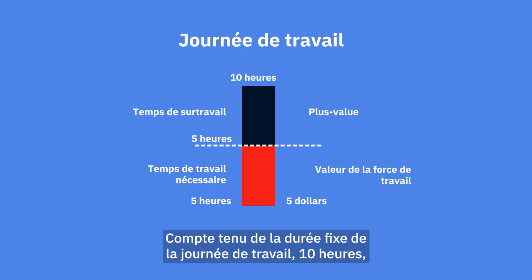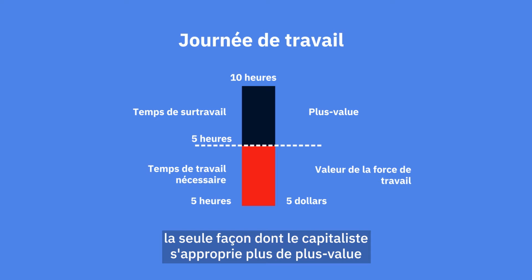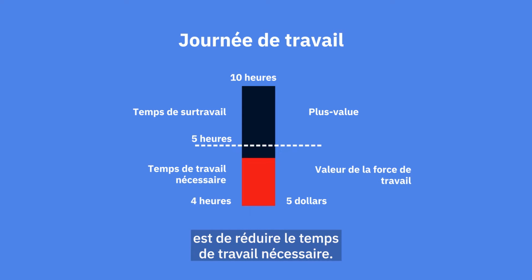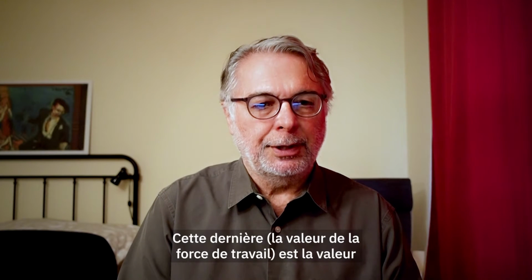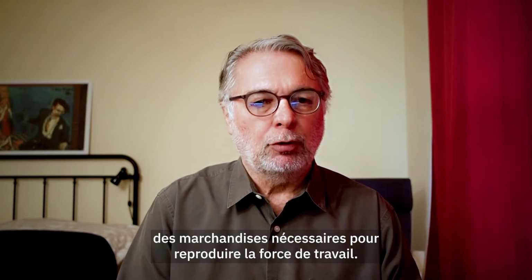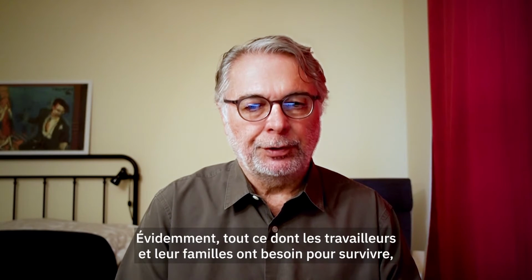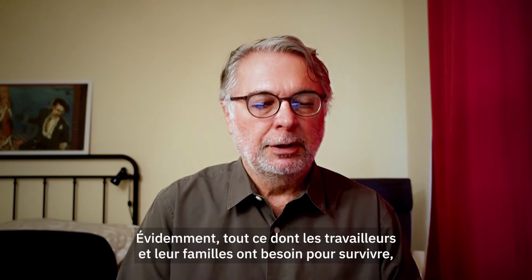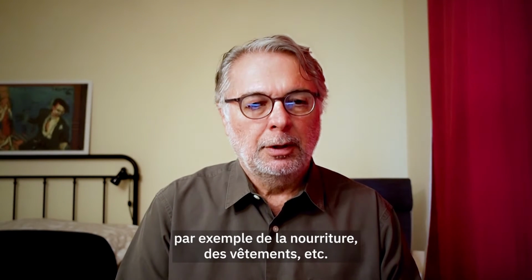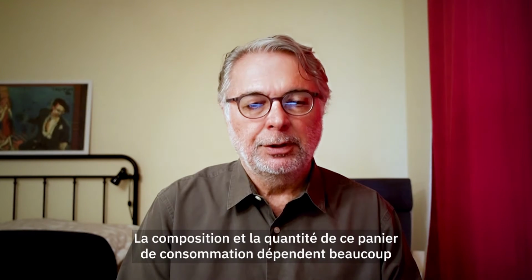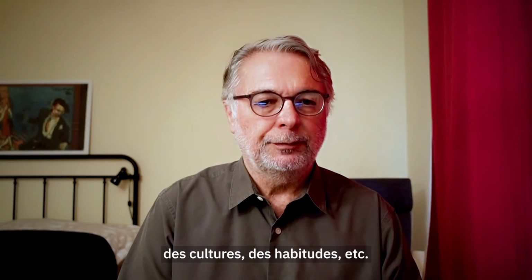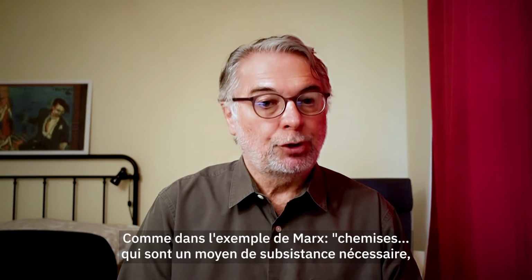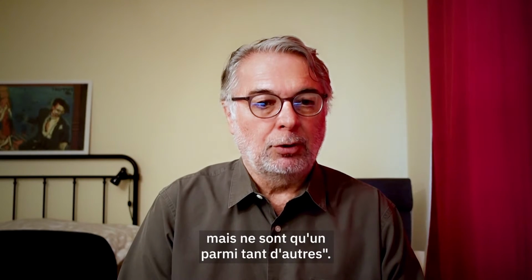Given the fixed length of the working day, 10 hours, the only way the capitalist appropriates more surplus value is to reduce the necessary labor time. Let us further assume that $5 represents the value of labor power. The latter, that is, the value of labor power, is the value of the commodities required to reproduce labor power. What kind of commodities? Obviously, all the necessary things workers and their family members need to survive, for example, food, clothing, etc. The composition and quantity of this consumption basket very much depend on the historical circumstances, level of development, cultures, habits, etc. As in Marx's example of, quote, shirts, which are necessary means of subsistence, but are only one out of many.